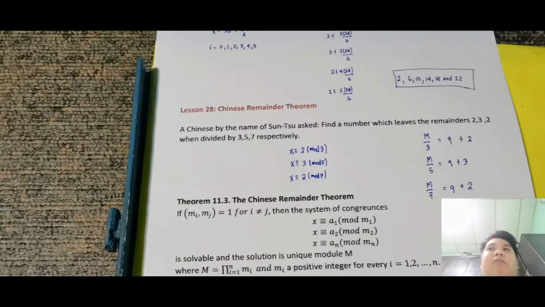From that, doon nabuo si tinatawag natin na Chinese remainder theorem dahil doon sa tanong na yan. Ngayon, nagkaroon sila ng possible steps para ma-solve yung ating problem. Sa solution ko na lang ipapakita yung steps nito, para at least makita nyo. Okay, so ito yung theorem.